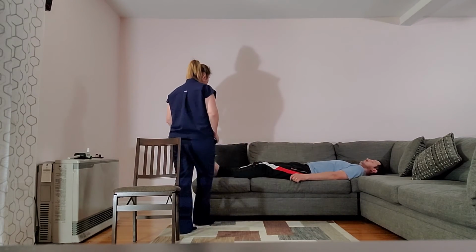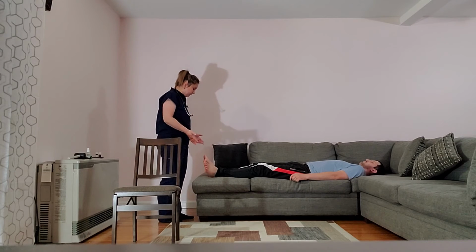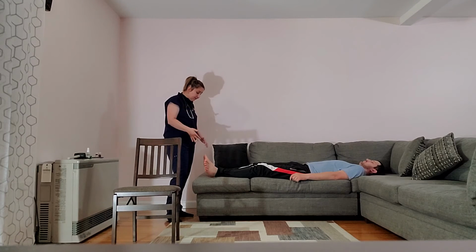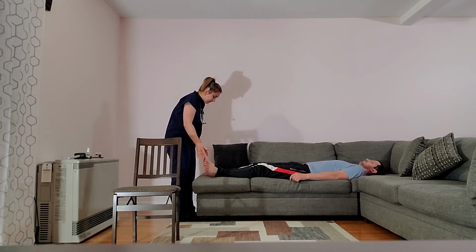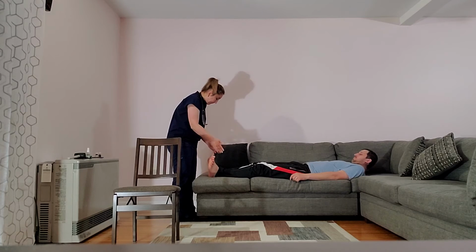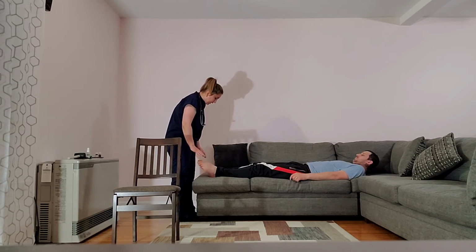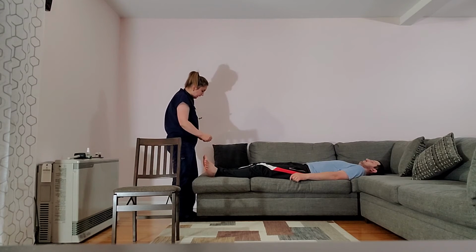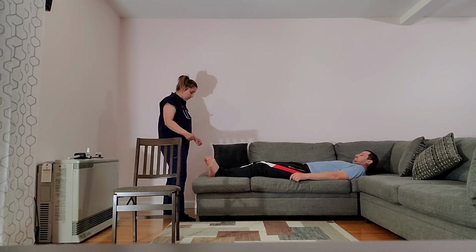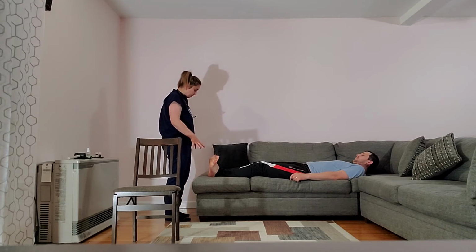Okay, thank you. Now I'm going to look at the patient's feet. I'm going to have him do the same thing. Can you please plantar flex, dorsiflex, inversion, eversion, curl your toes, straighten.